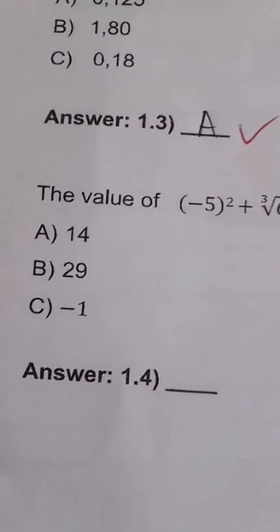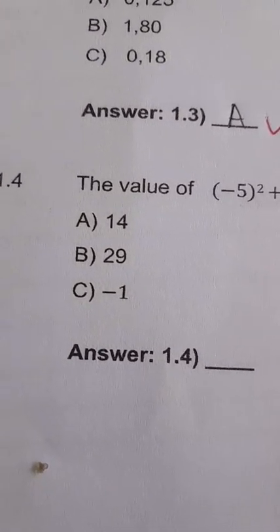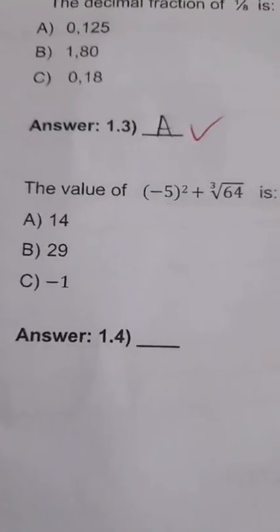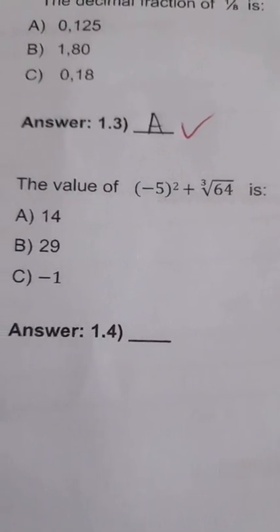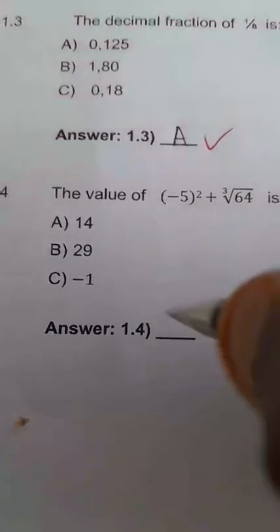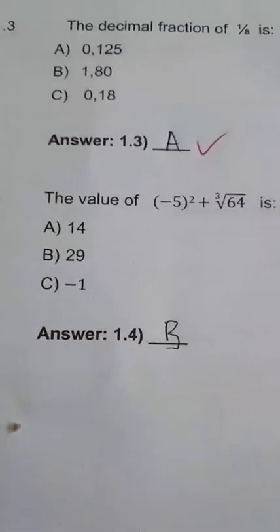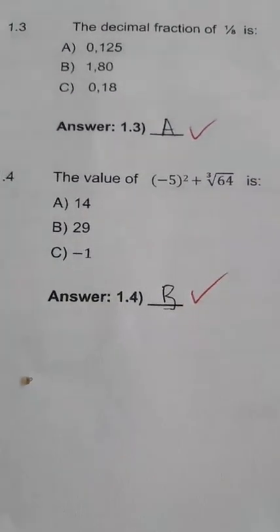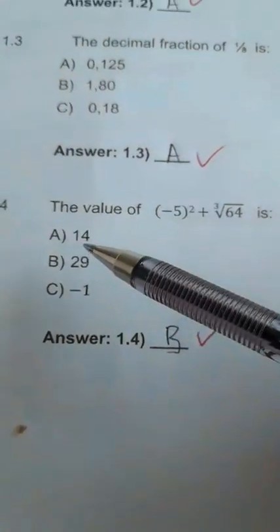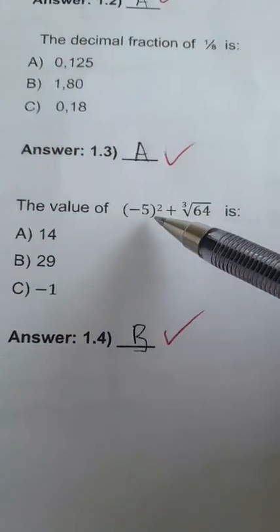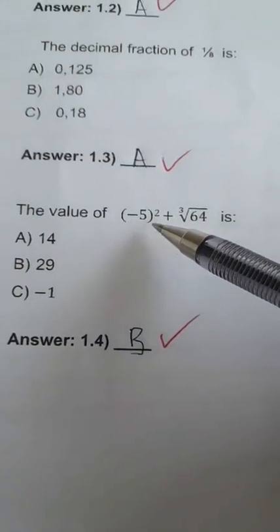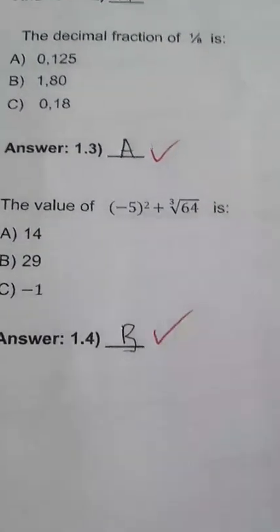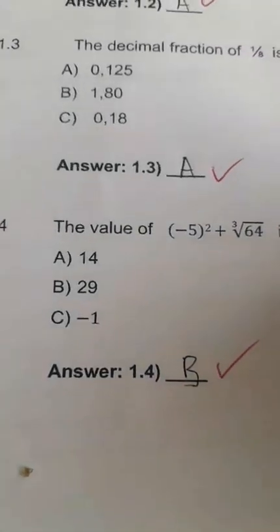All right, so you come back here. The option, is it A? Is it B? Is it C? And obviously here, the value of minus 5, the whole thing squared, plus the cube root of 64 is equal to B. And I know it's 100% correct. It's accurate. Please understand that if this had been a standalone question where they say simplify and it's not a multiple choice, remember you would have to show your steps.